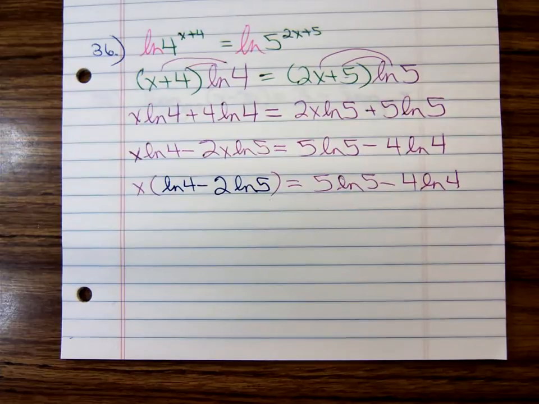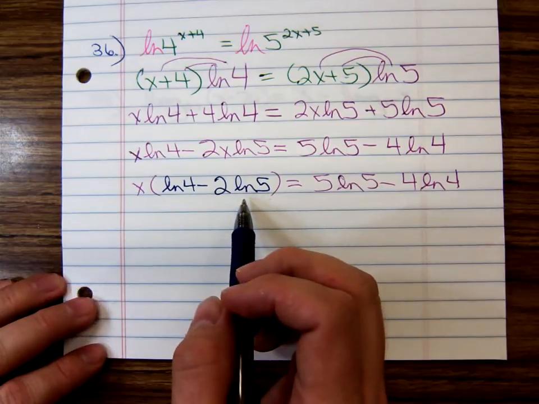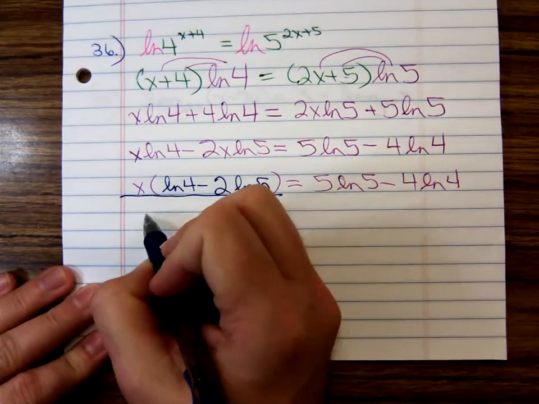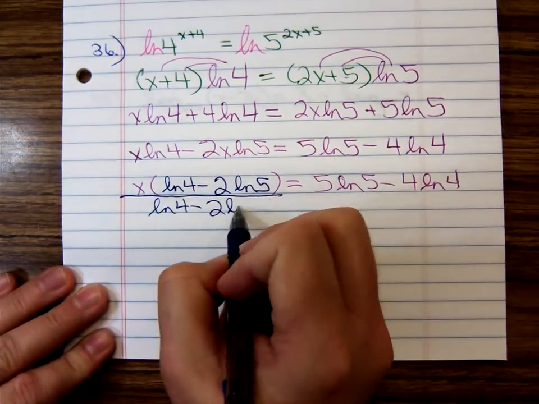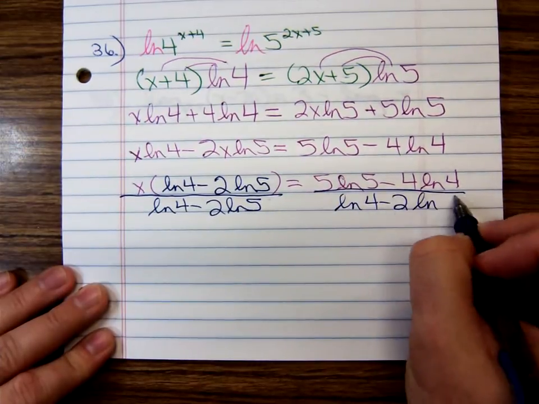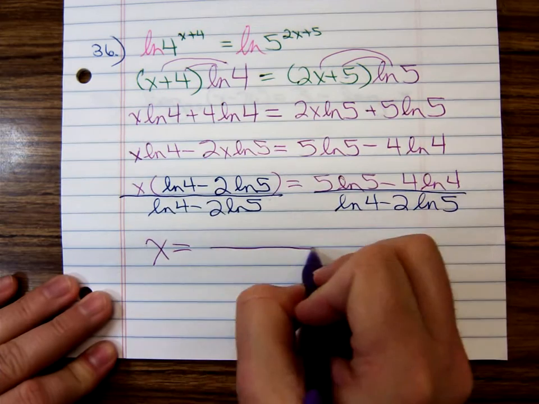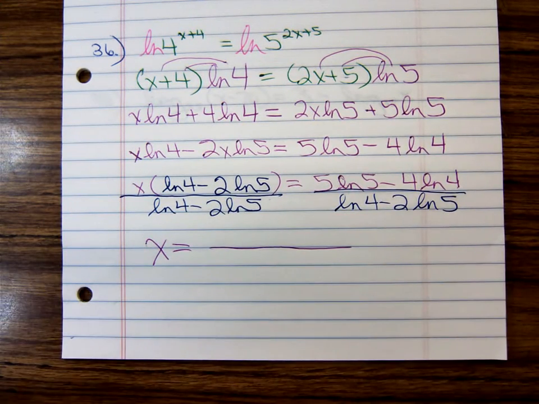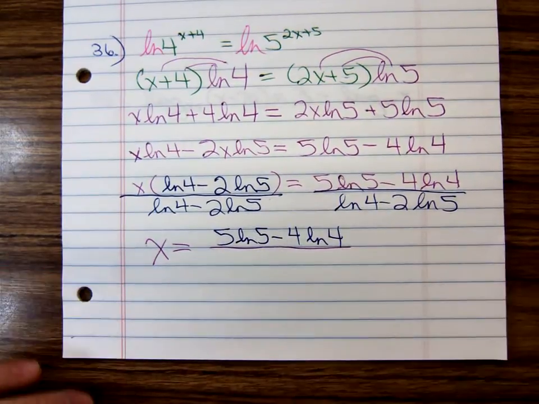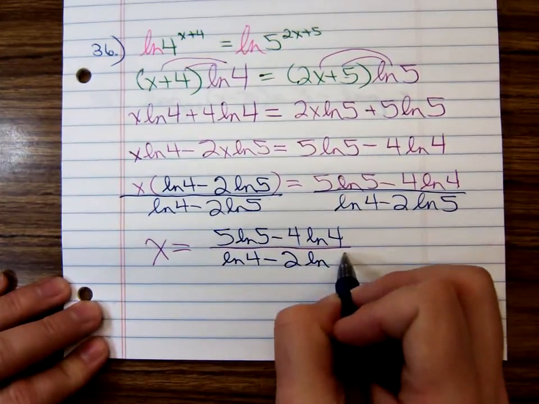Then divide. That's x times that. ln 4 minus 2 ln 5 is a messy decimal number. X times a number, to undo that multiplication, we divide. To give us x equals, let's say 5 ln 5 minus a 4 ln 4 all over ln 4 minus a 2 ln 5.